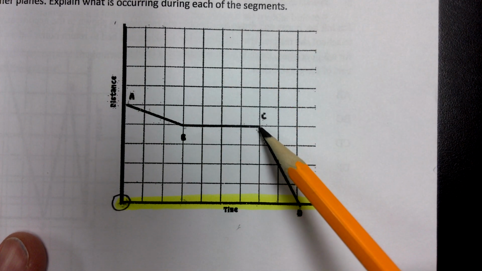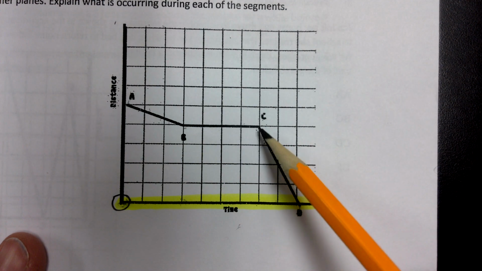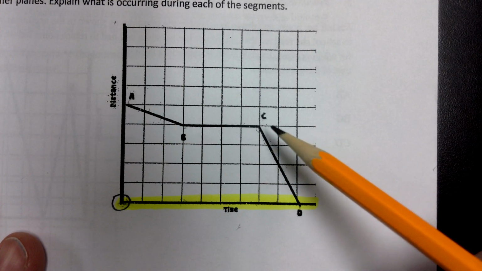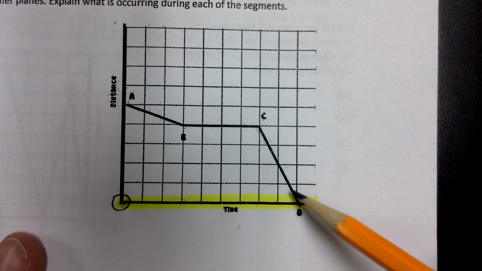And then all of a sudden, after it has stopped for 1, 2, 3, 4 units of time, that could be 4 seconds, it could be 4 hours, it could be 4 minutes, it actually comes back to its original point, or where it needs to end up, yeah? And it does that in a very quick manner.